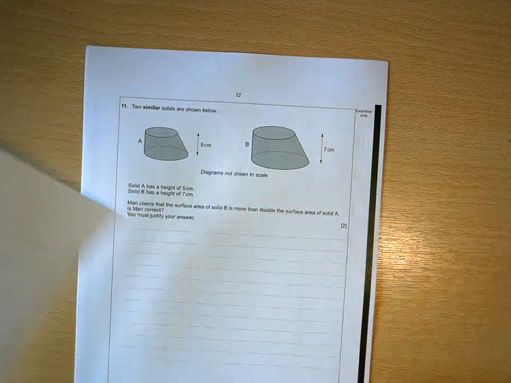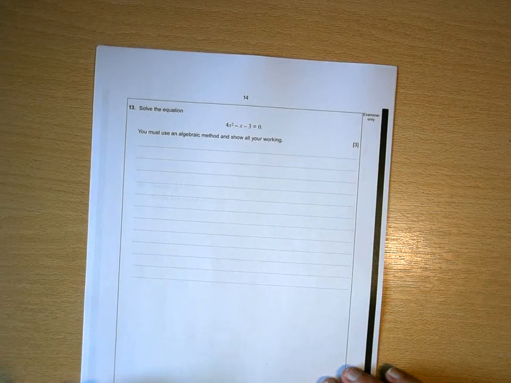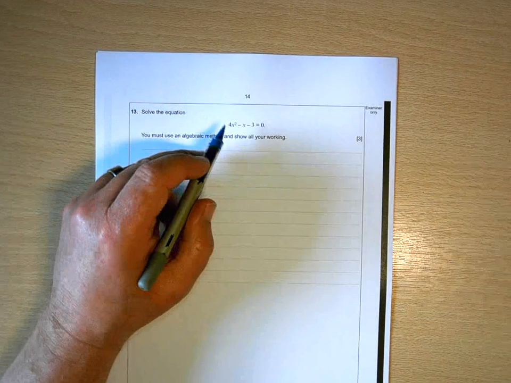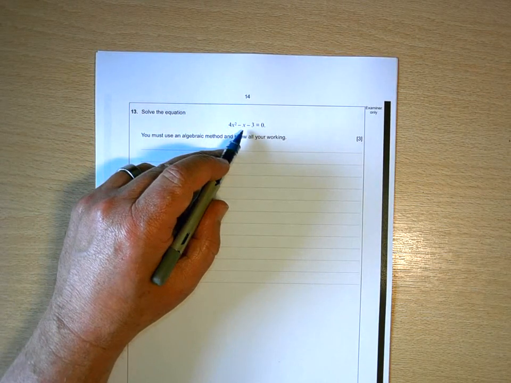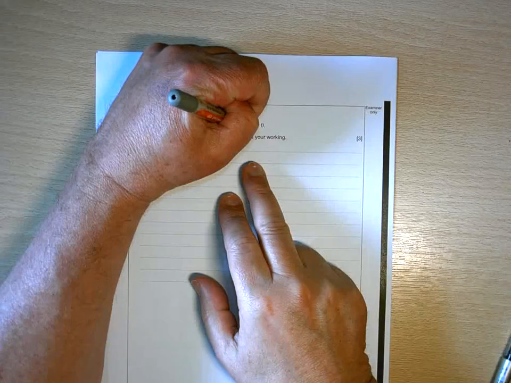Question 11 we haven't covered. Question 12 we haven't covered. Question 13. Okay, so I've got a quadratic equation. I've got an x squared term, I've got an x term and a number. If it helps, put the number 1 in front of the x.